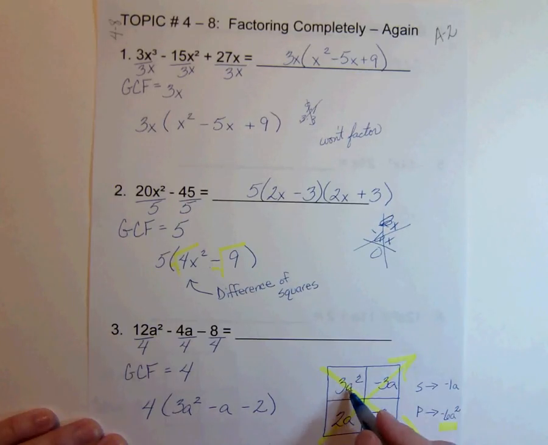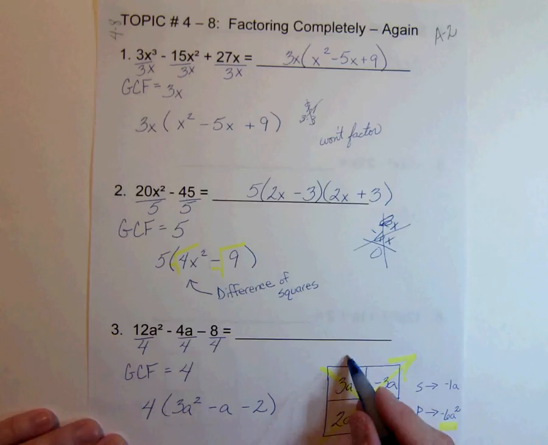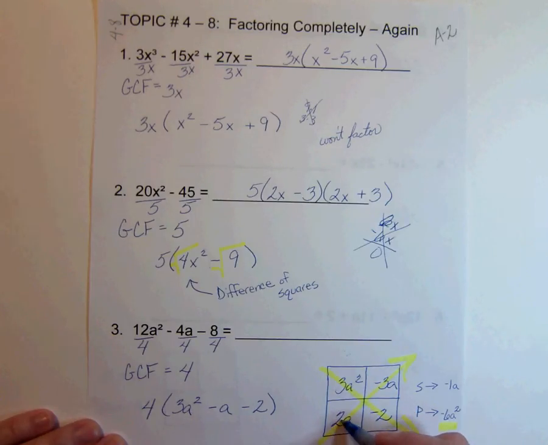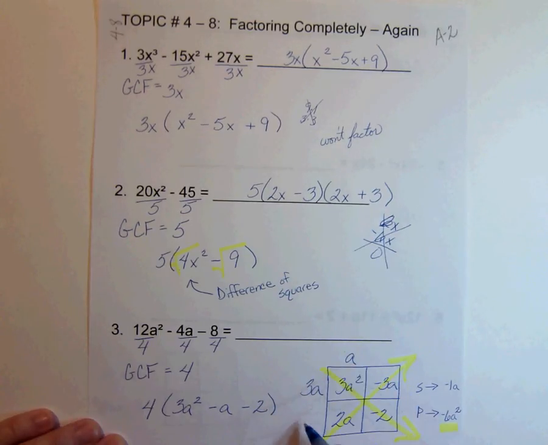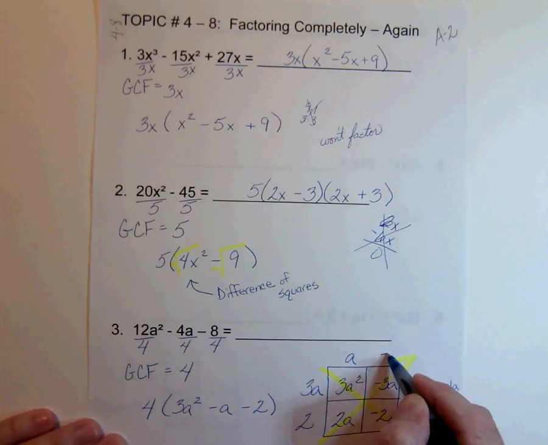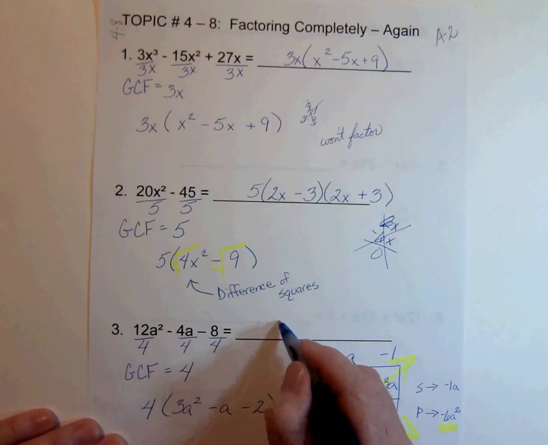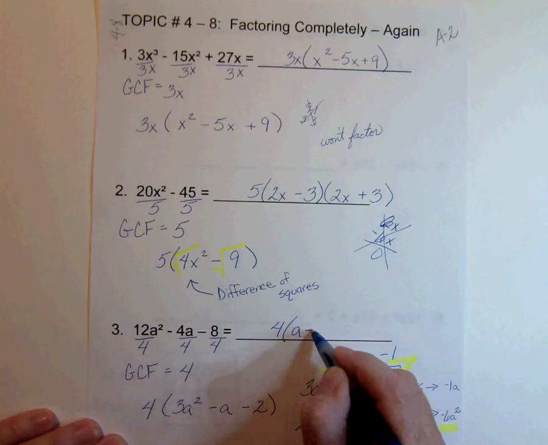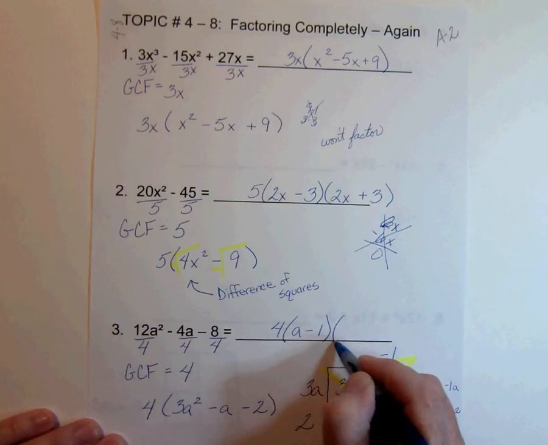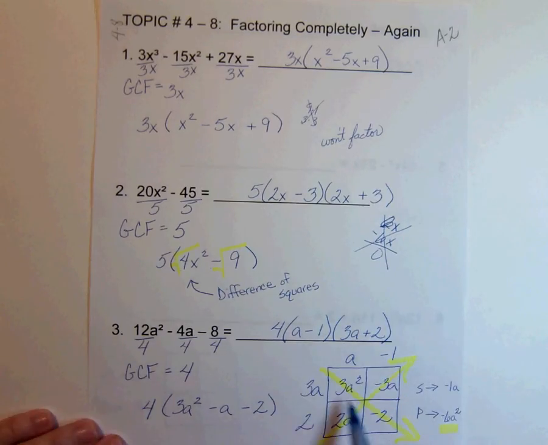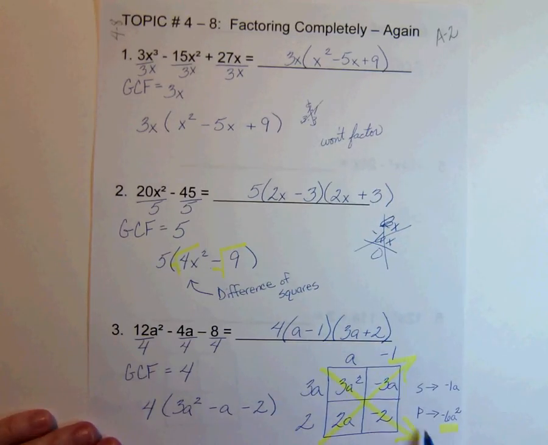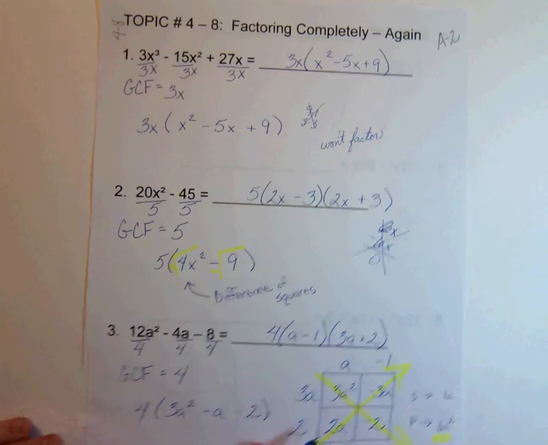Again, when I break the 3 to the outside, I'm not going to put it here because there's nothing I can multiply by 3 to get 2. So put your 3a here with your a there. This would be 2, and this is negative 1. So in its completely factored form, you've got 4 times a minus 1 times 3a plus 2. So this box trick is quite handy in figuring out the factored form.